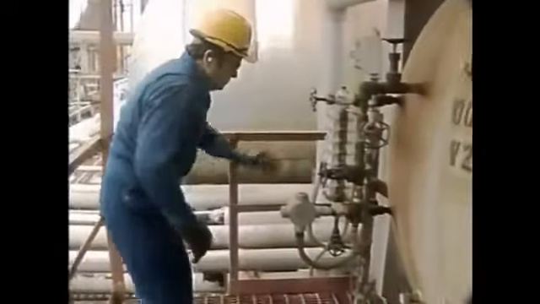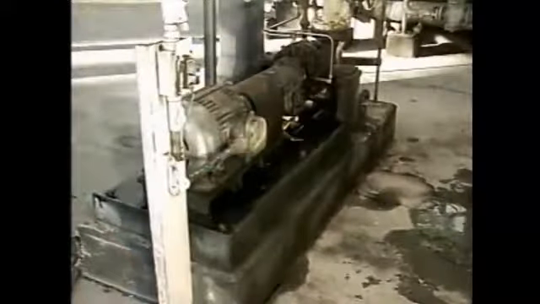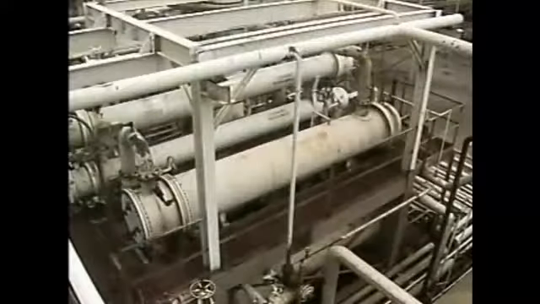When the distillate reaches a predetermined level in the receiver, the distillate pump is started and the condenser startup is complete. Now, for a condenser that operates under a vacuum, the air ejectors would be started before the process fluid flow is started. This would remove the non-condensable gases from the condenser and create the initial vacuum.